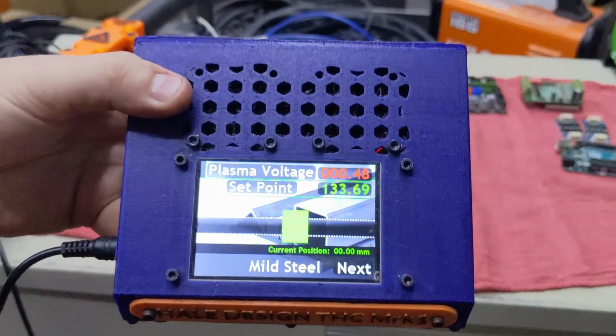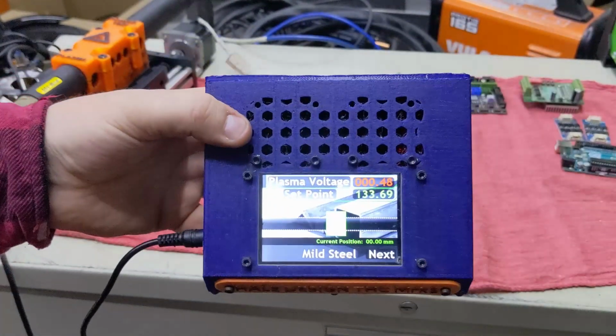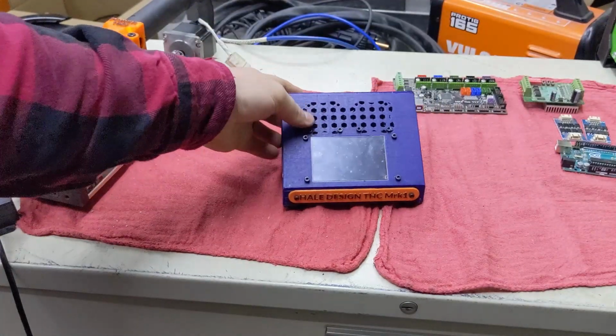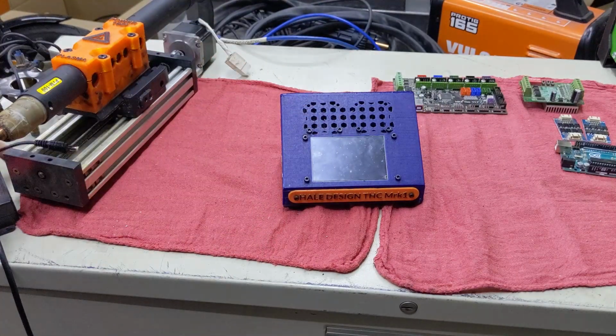But yeah, pretty cool, right? So that's the Hale Design Tech TorCHAC controller, and she works pretty well for me.